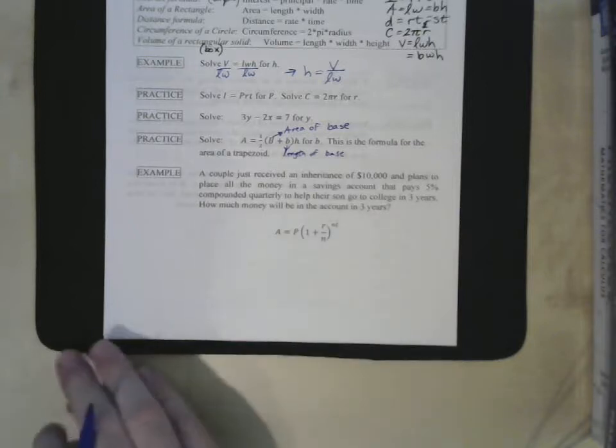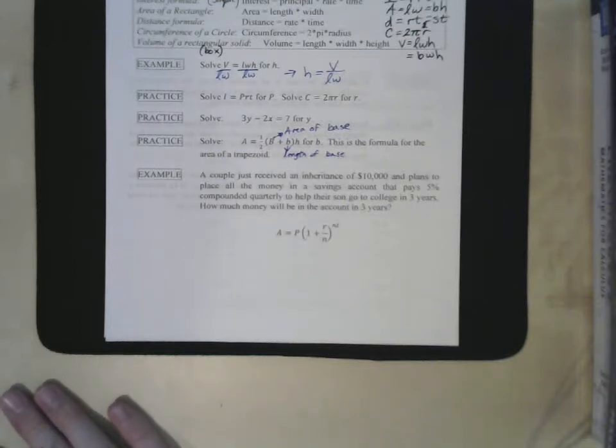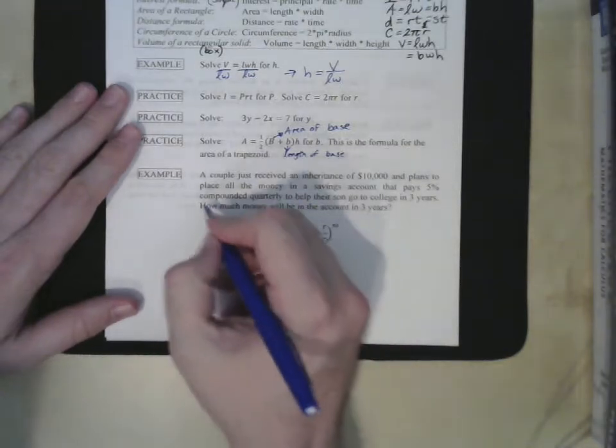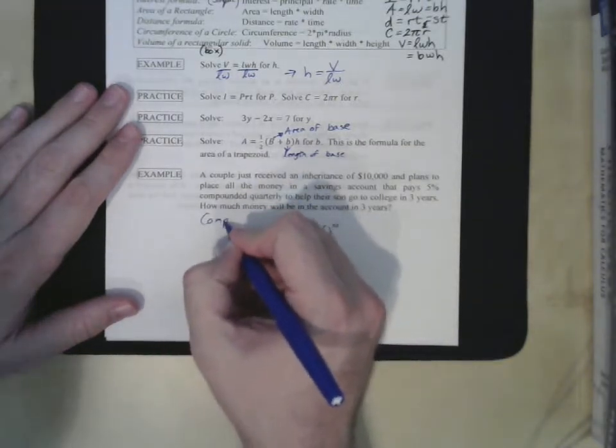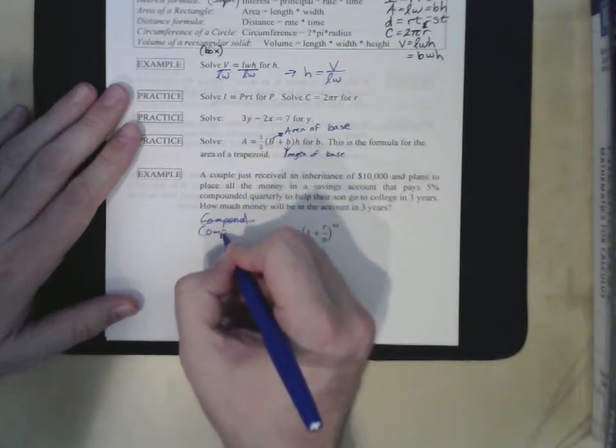We are going to go in depth on our first example here with our big interest formula. A couple received an inheritance of $10,000, plans to place all the money into a savings account that pays 5% compounded quarterly to help their son go to college in 3 years. How much money will be in the account in 3 years? So this is the compound interest formula. I did not spell compound right.